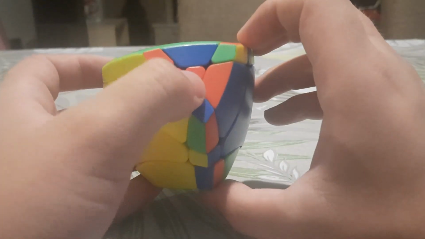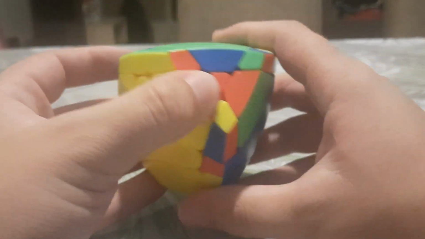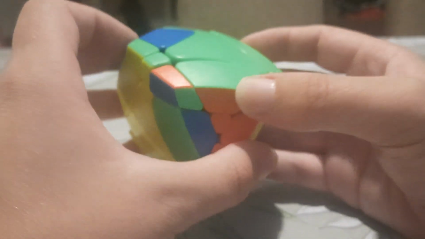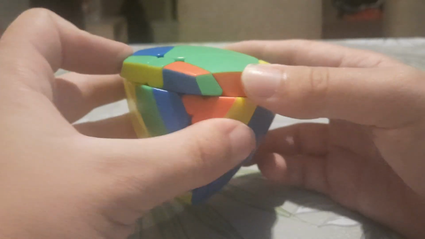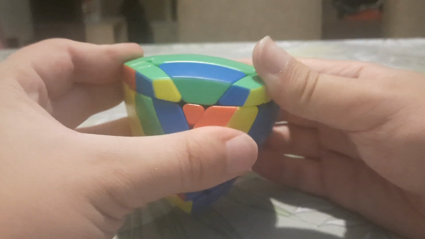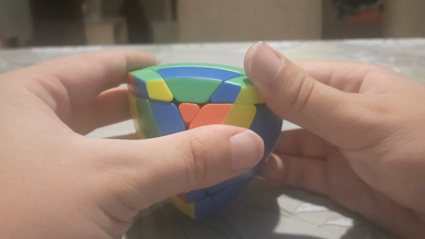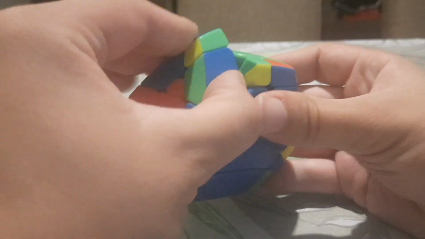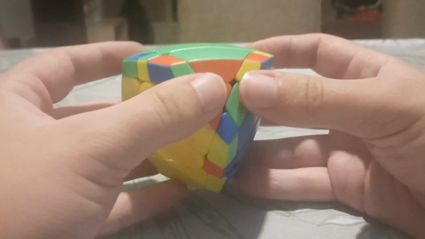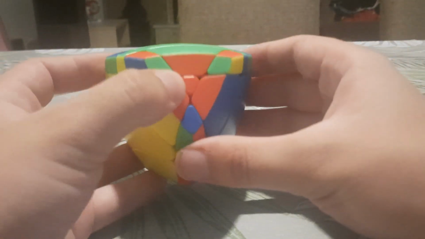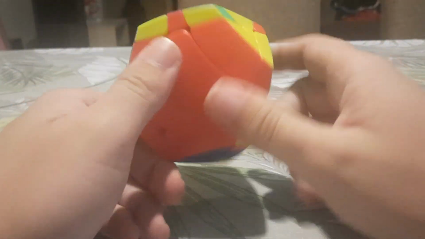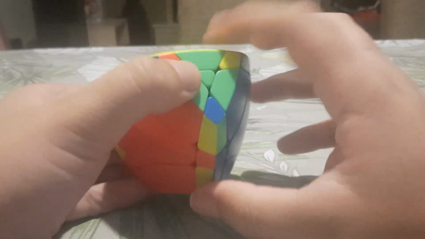So it's right, front inverse, up, inverse front up right inverse. So as you can see, all the edges are complete in the positions of the entire cube.